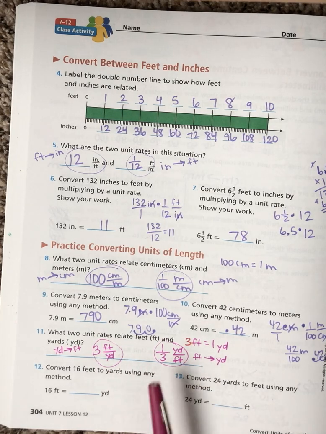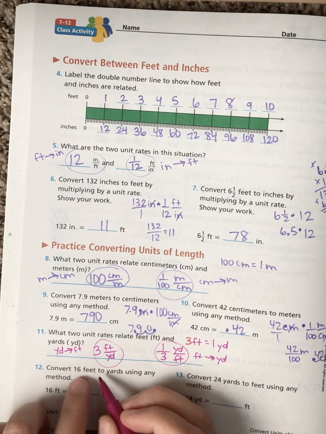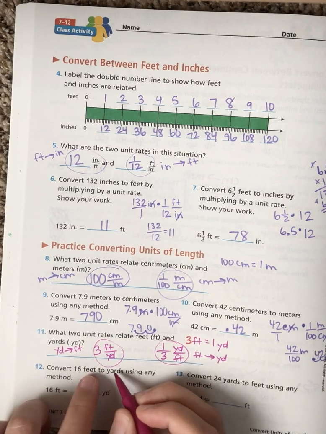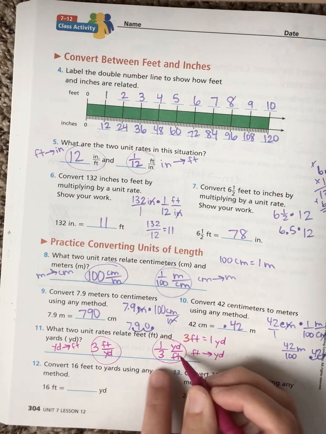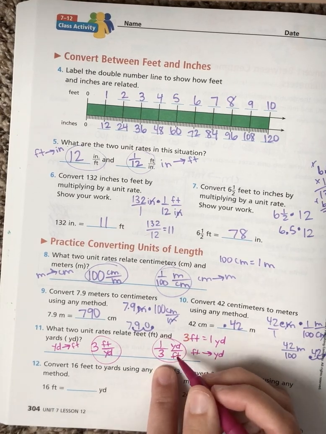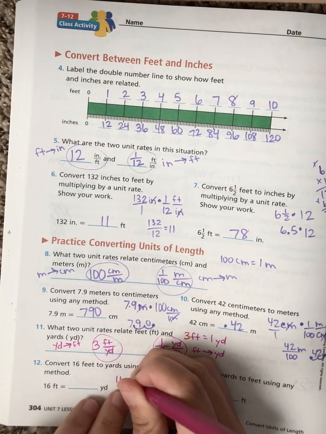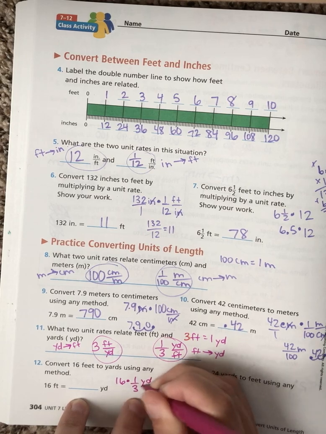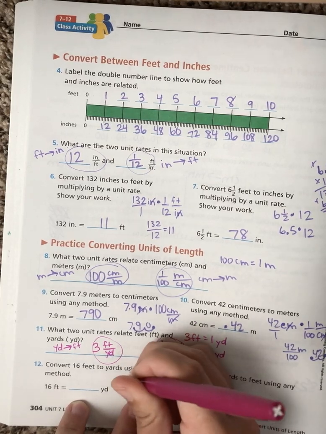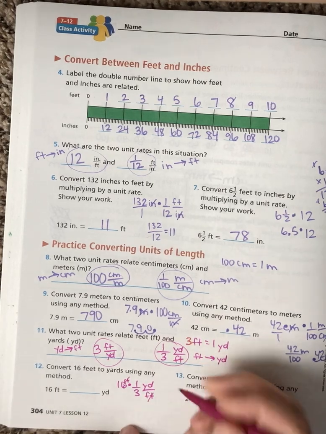So let's use these unit rates to solve our next 2 problems. Convert 16 feet to yards. So I have feet and I want yards. I'm going to use this unit rate of 1/3 yard per foot. So I take 16 feet and multiply it by my unit rate of 1/3 yard per foot. My feet cancel out and I'm left with yards.